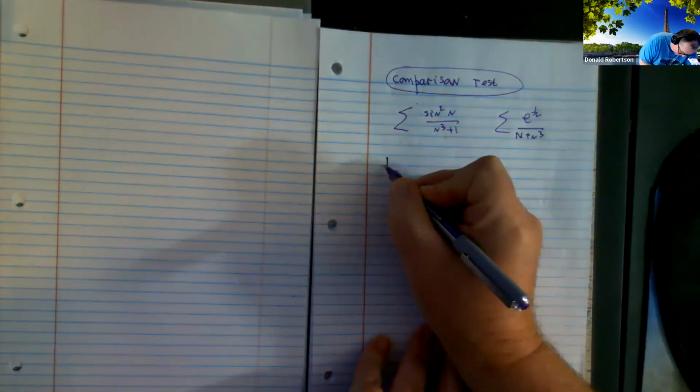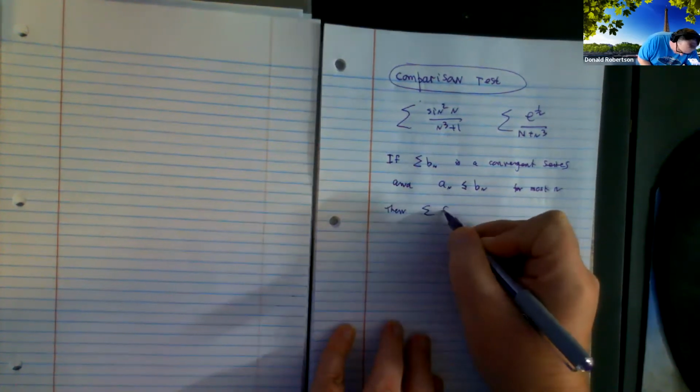And here it is. If sigma Bn is a convergent series, and An is less than or equal to Bn for most n's, so you're allowed to not work for the first couple, then sigma An also converges.